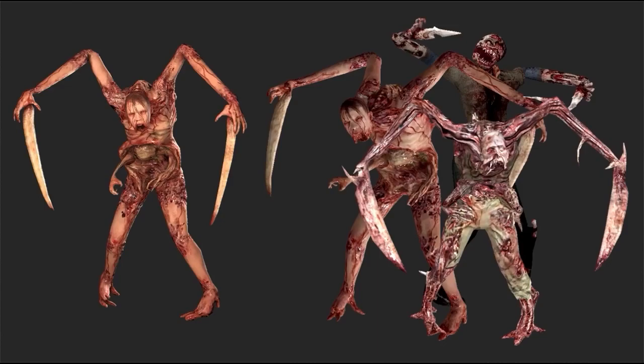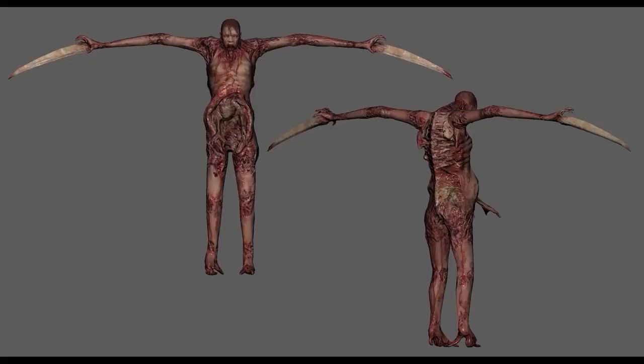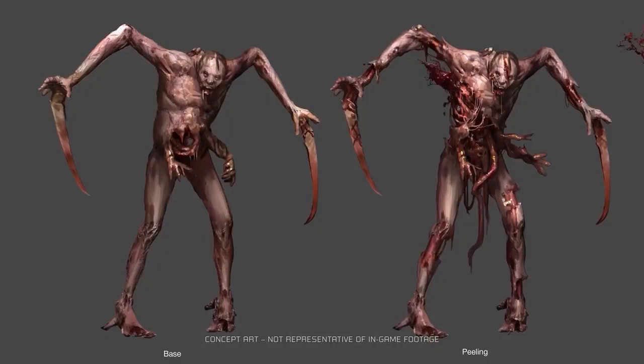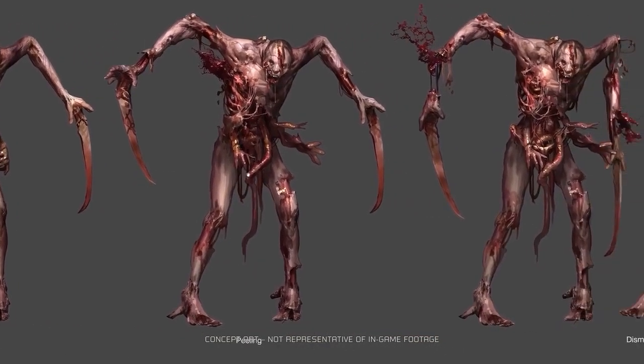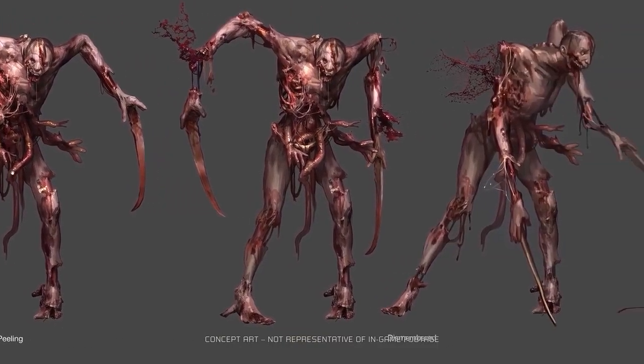Not only the design itself was important to our new slasher, but it was equally important to make it satisfying to dismember and peel away its layers. Here are some visual development on how we wanted to dismember the slasher from its intact state to the fully destroyed one, with all the phases in between, some peeling, dismemberment with hanging parts, and finally the fully dismembered version.